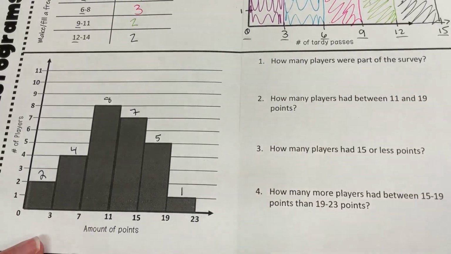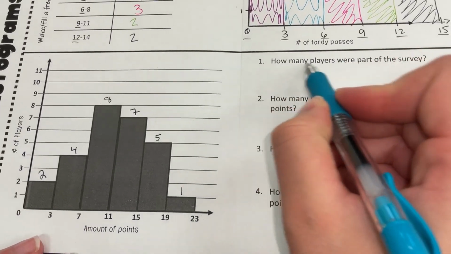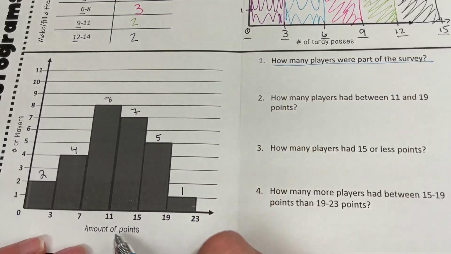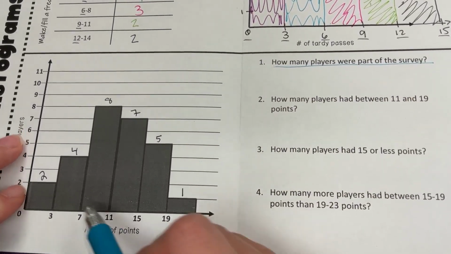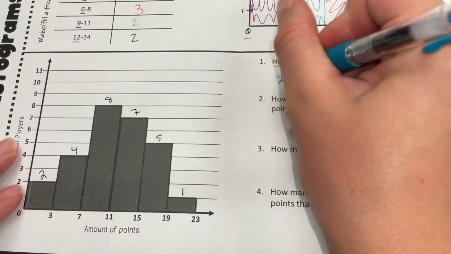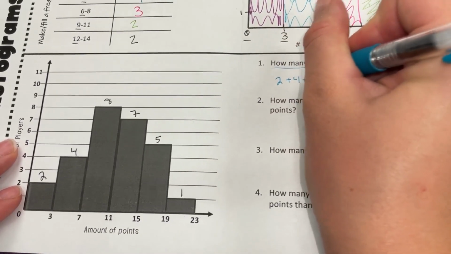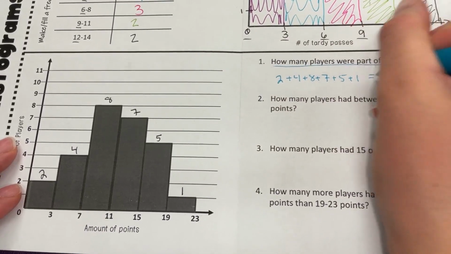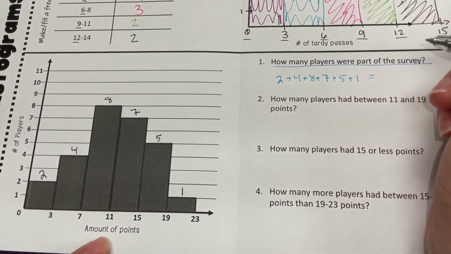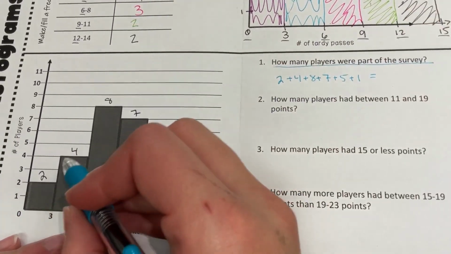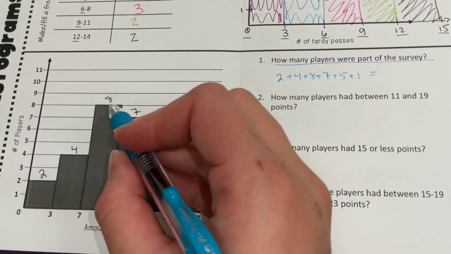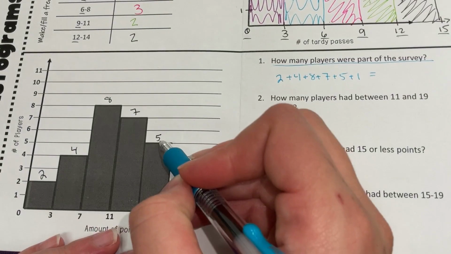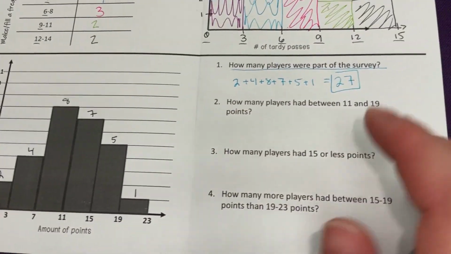I like to write out the numbers so that it's easier to do the things. And it says, how many players were part of the survey, right? So this is number of players. All I'm going to do is take all of these numbers and add them together, because that will tell me how many players we counted the amounts of points for. So this is 2 plus 4 is 6, plus 8 is 14, 21, 26, 27.